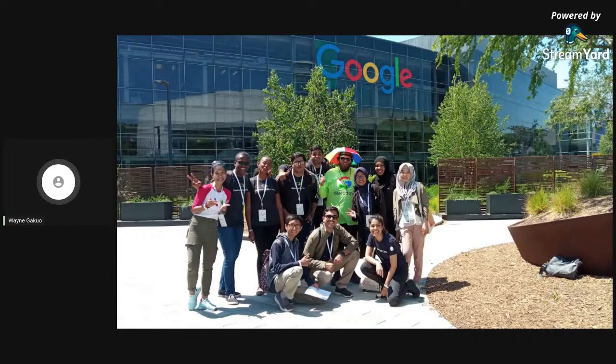Yeah, of course, whenever you go to Google, you have to take a picture in front of the Googleplex. Yeah, this is a famous picture which I will forever cherish, because at the Googleplex we saw how people work, we ate the food, the cafeteria, man, those people have a lot of food.